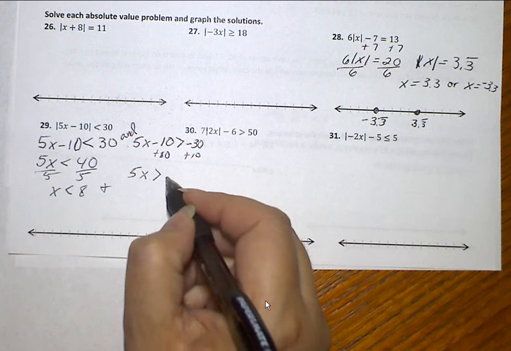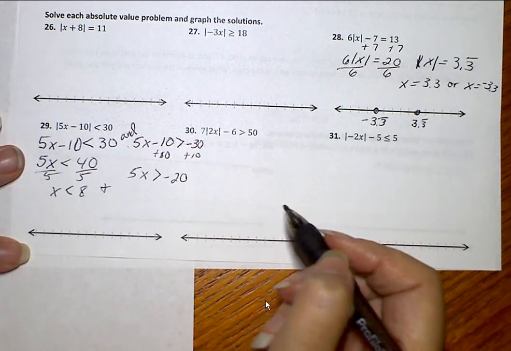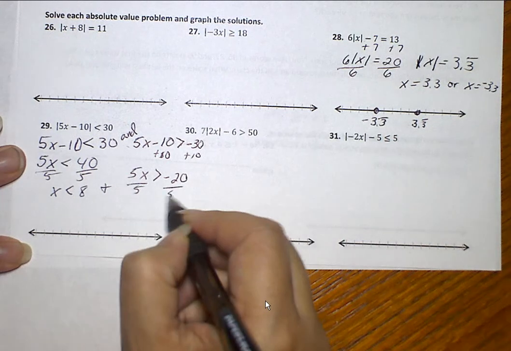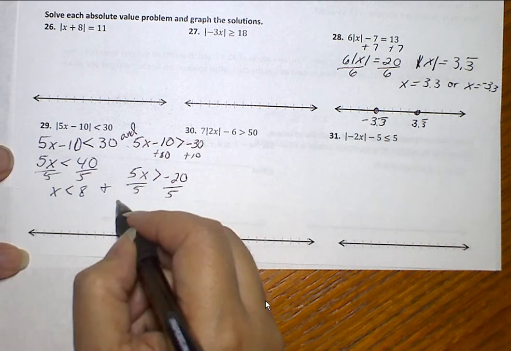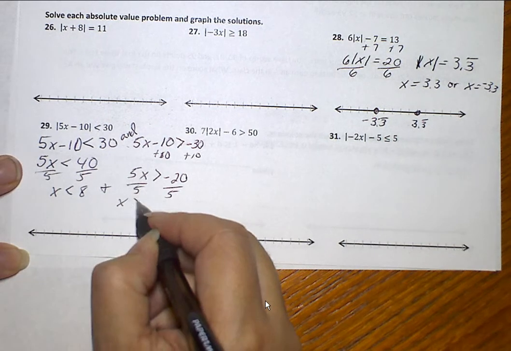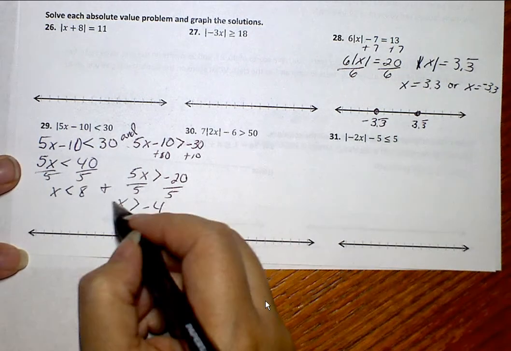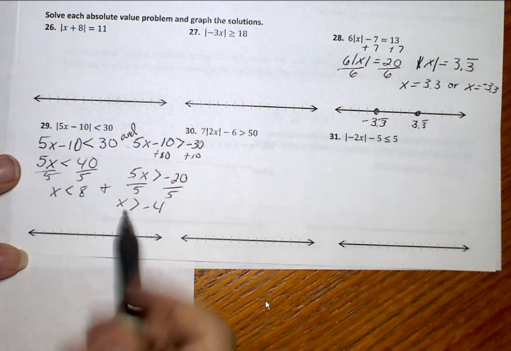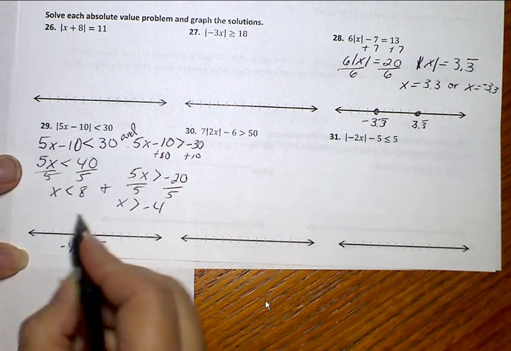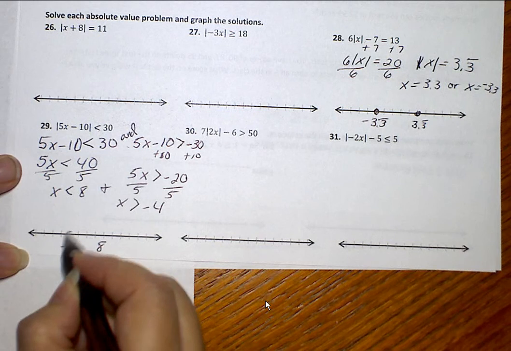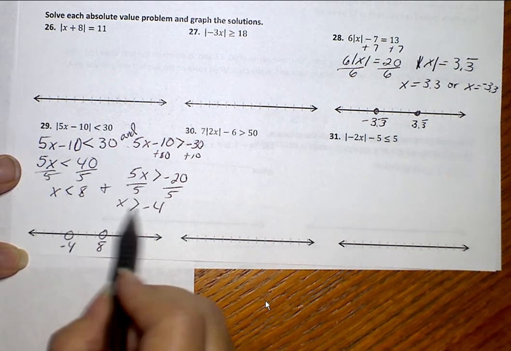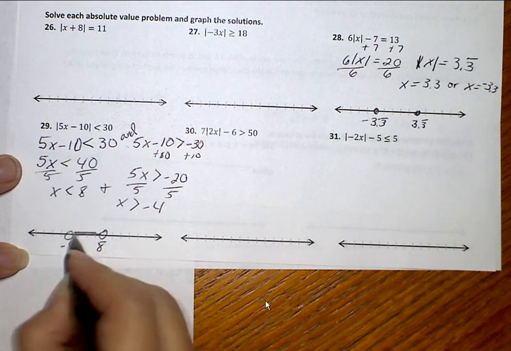Then what do we gotta do? Divide by 5. So x is greater than negative 4. So that means that if this is negative 4 and this is 8, they're both open, and it's in between them because it says that it's less than 8 and greater than negative 4. So those numbers would work in here.